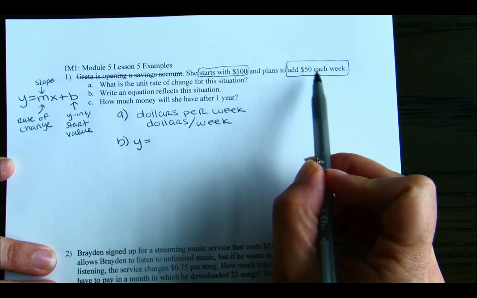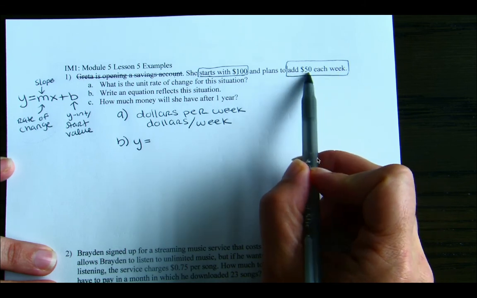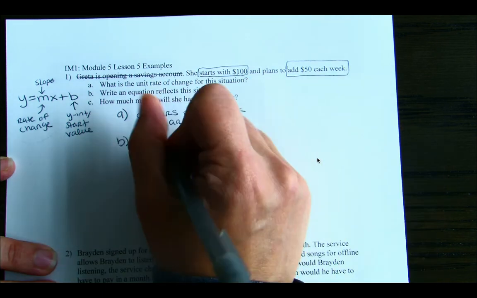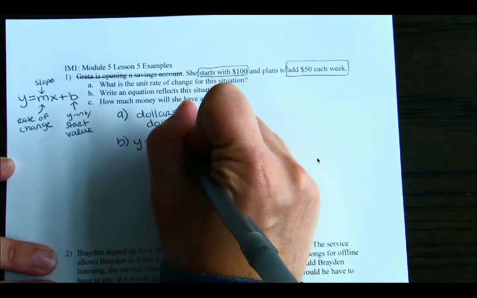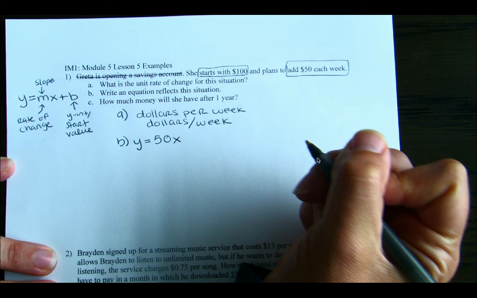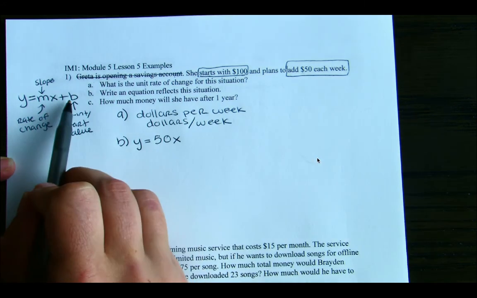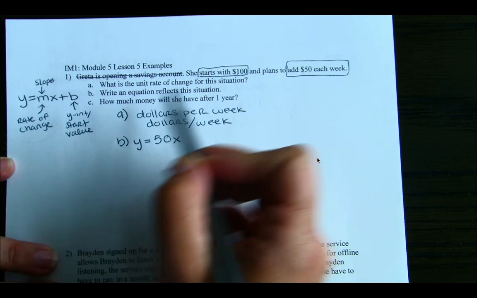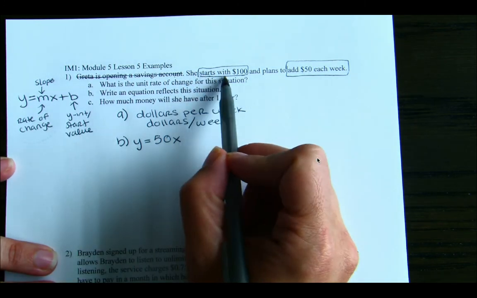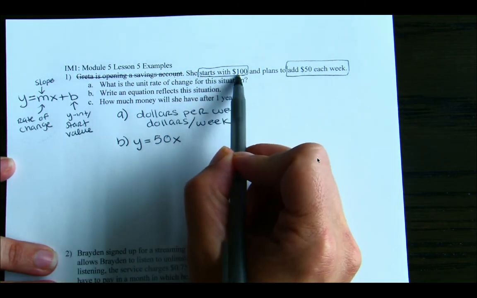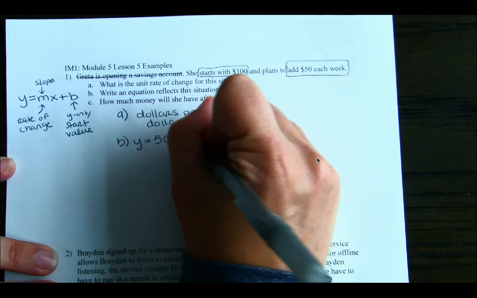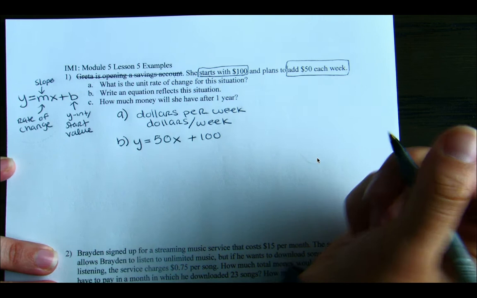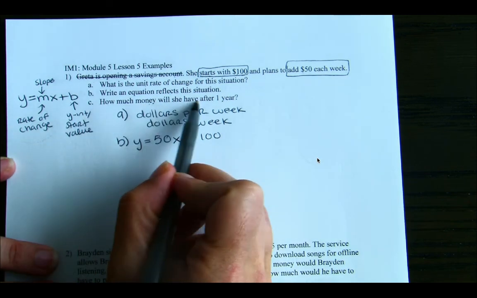So $50 each week means that 50 over 1, or just 50, is our rate of change. 50 is our slope, so 50x. The next thing we need to know is our y-intercept, which is just our starting value. Luckily, we have this information here. It says starts with $100. That's a good indication that that right there is my y-intercept. So plus 100.